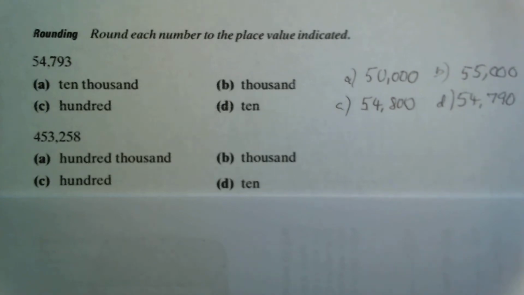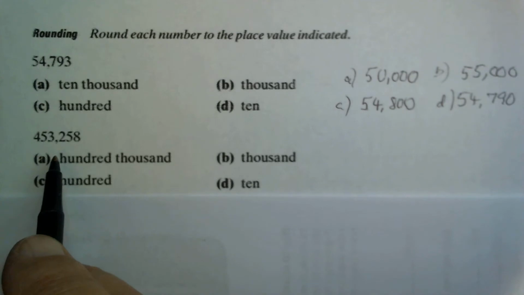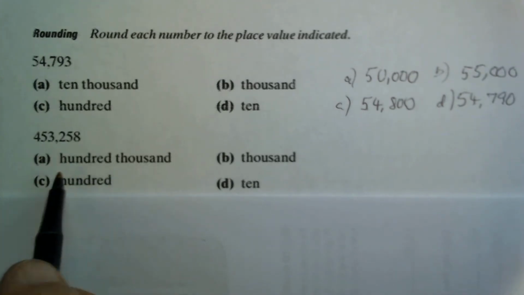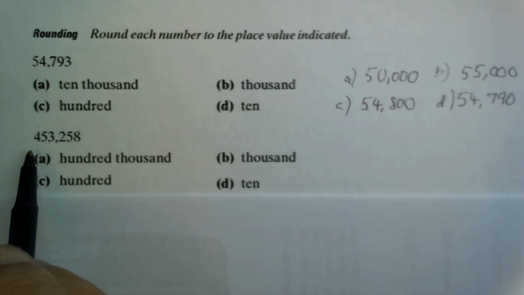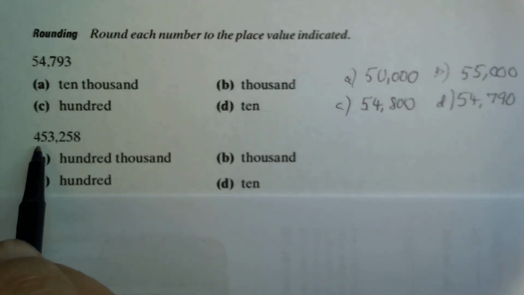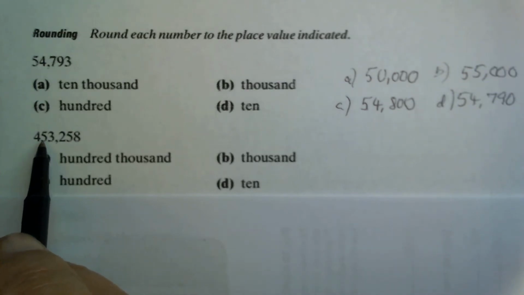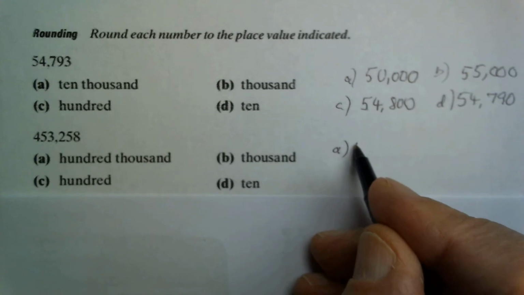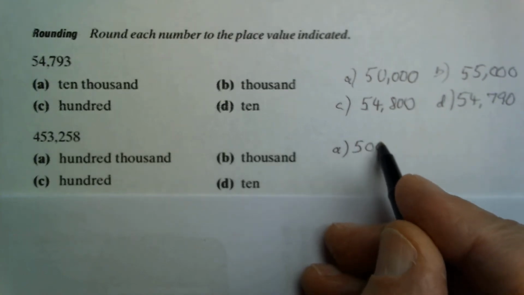Similarly, when we look at the next exercise, 453,258, 100,000, well, we have 400,000. The 4 is followed by 5, so therefore we round that up to a 5, and so for the A part, the 4 becomes a 5, it would be 500,000.